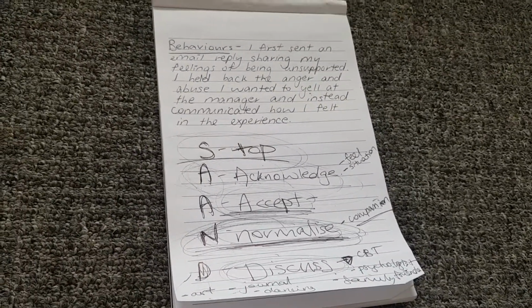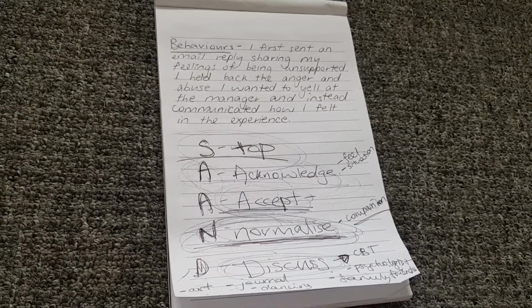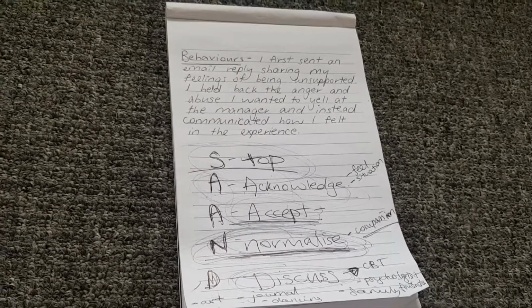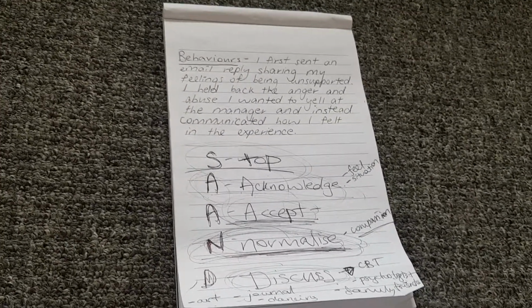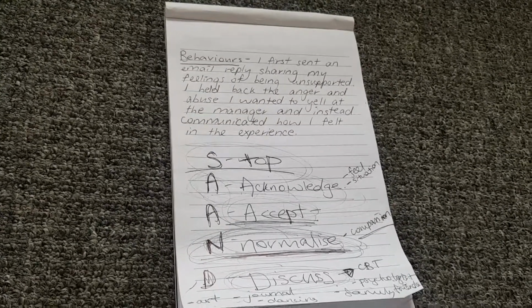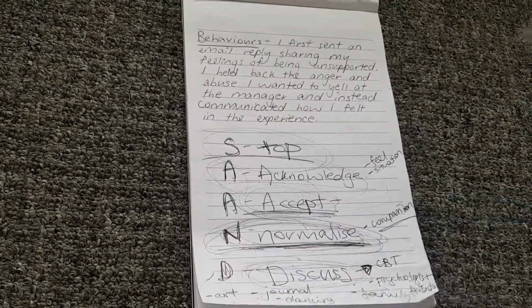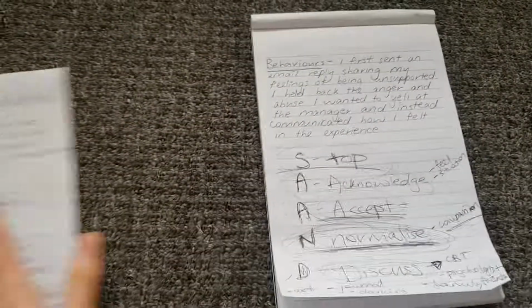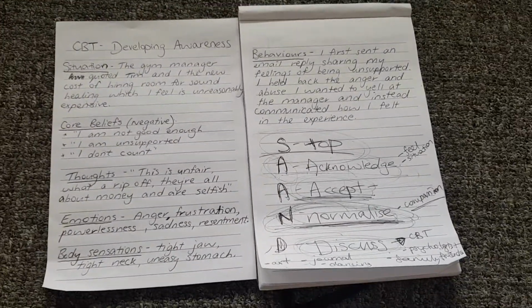So if you guys can post your sheets when you do them, we really encourage you to do that. And start with something like a small minor trigger, so it just allows you an opportunity to get used to the process. And the aim eventually is that we can start doing this in our head. We don't have to actually write it all down.